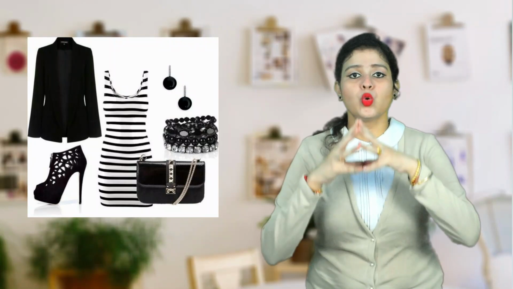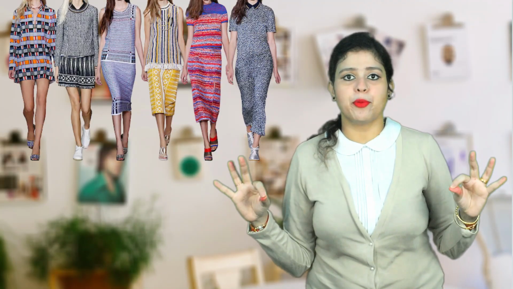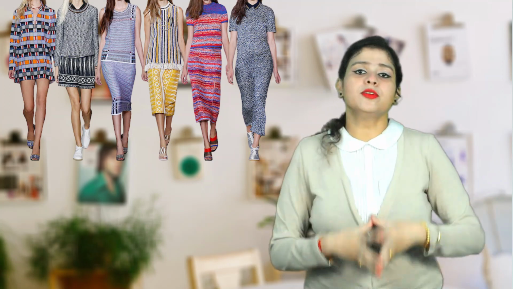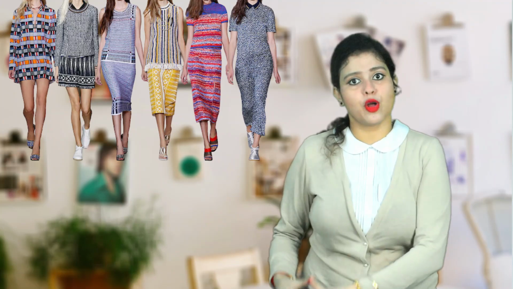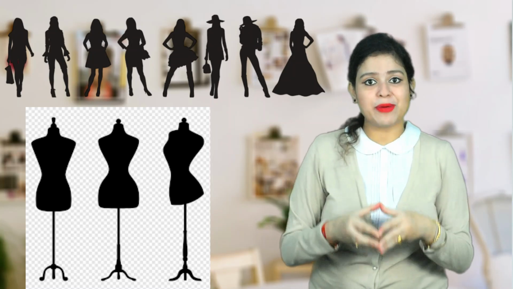Ensemble. Ensemble is a French word. It depicts the total look of the garment, including the accessories like shoes, earrings and neck pieces. Hemline. Hemline is the lower edge of the garment which is responsible for the finishing. It is termed as long or short according to the distance of the hemline from the floor. Silhouette. Silhouette is the basic outline of anything. In fashion, silhouette is used to describe the outline of the garment.